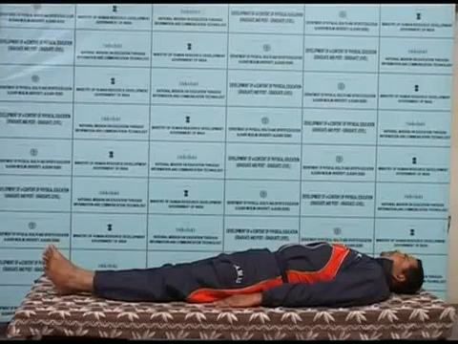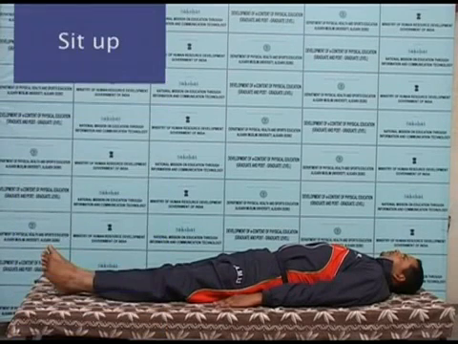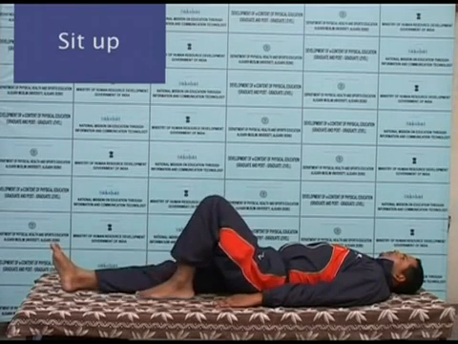Next technique of improving the tonicity and strength of the abdominal muscle is the sit-up technique. We discussed the crunch technique. The difference between the sit-up and the crunch is that while performing a crunch, the upper back is not leaving the floor, but in a sit-up, the person completely lifts the upper back and lower back from the floor and sits up completely.